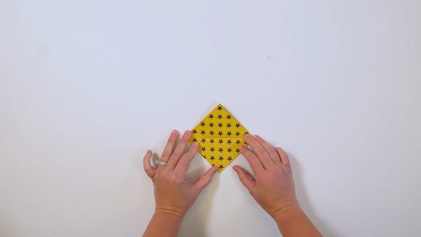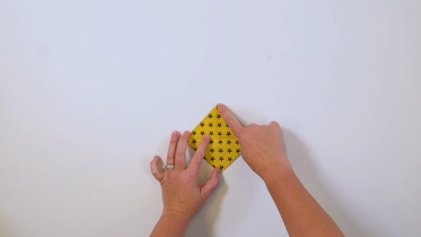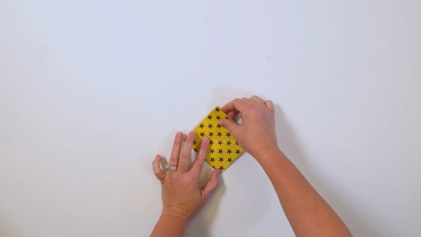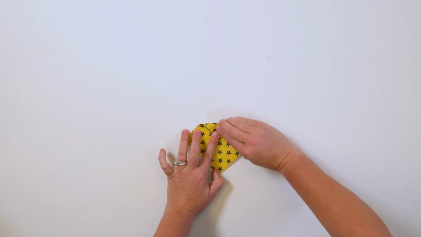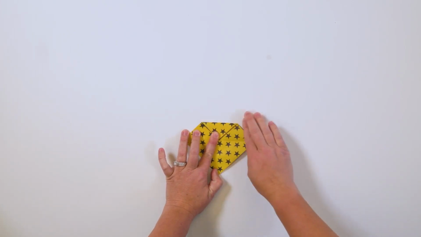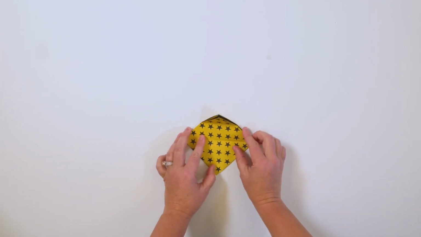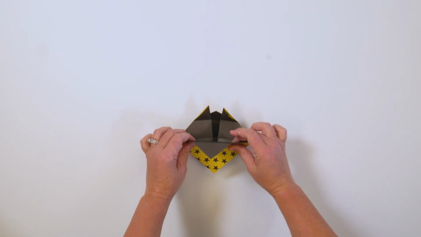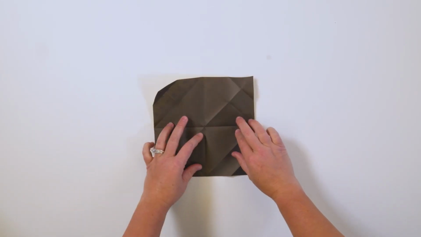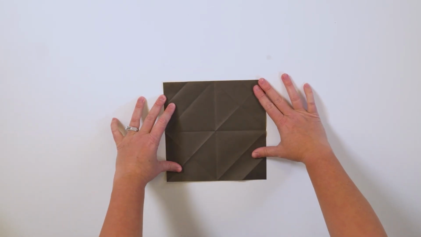Now we're going to open the triangle. This time you're going to grab the top of the diamond and fold it to the center crease line. You are going to crease the top. Then you're going to open the entire paper back up into a square. You should see the back side.